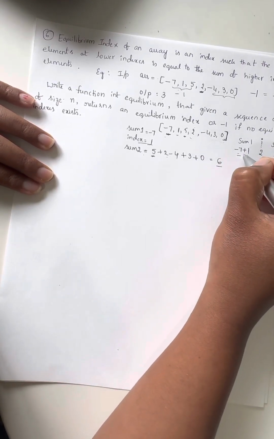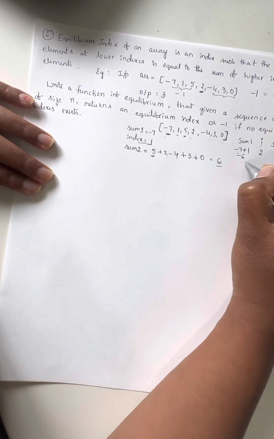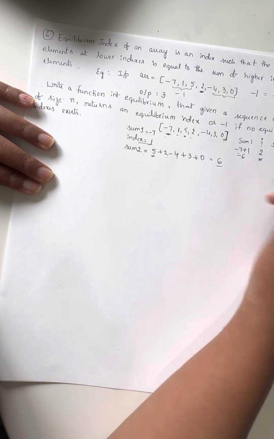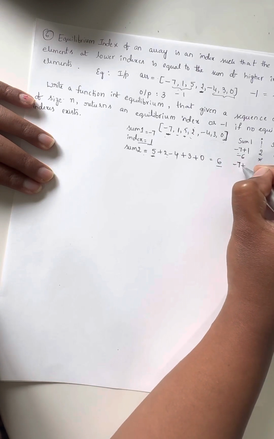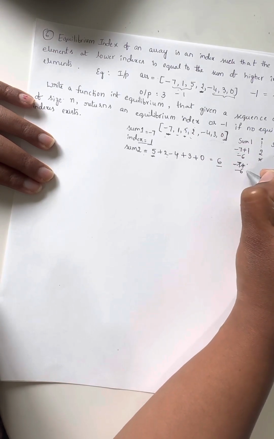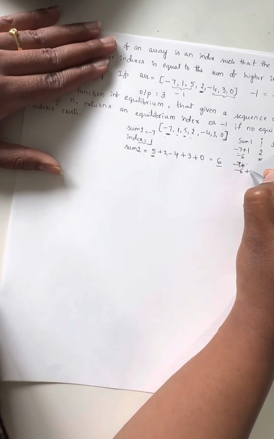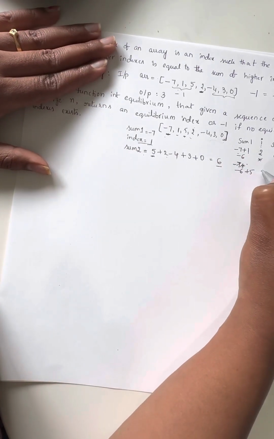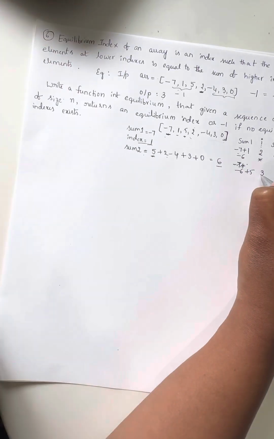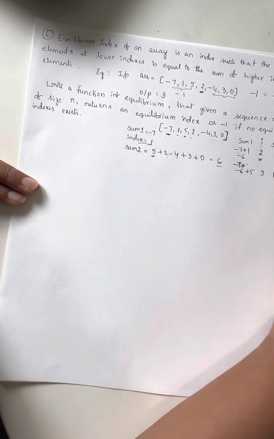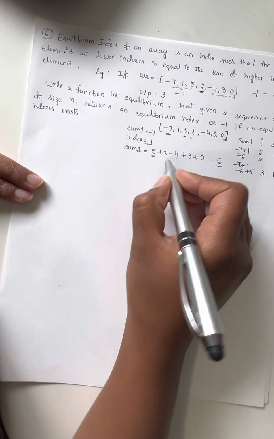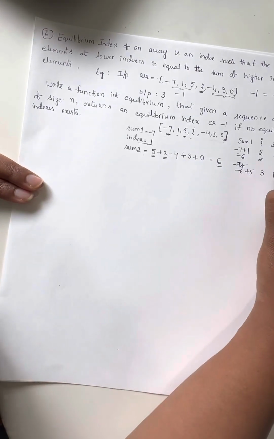This is -6. So -6 is not equal to 1. So we are going to add the next element. Sorry, this is -6 plus 5. The index increments, so it becomes 3, and we are going to subtract the next integer, which is 2, from the sum2.